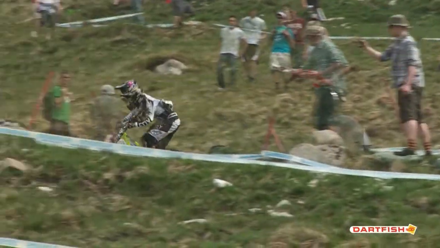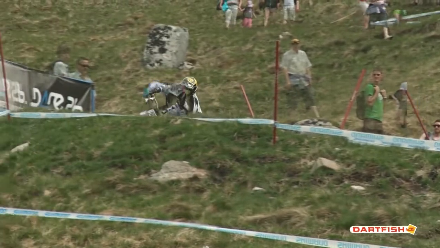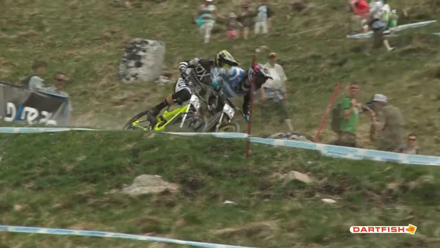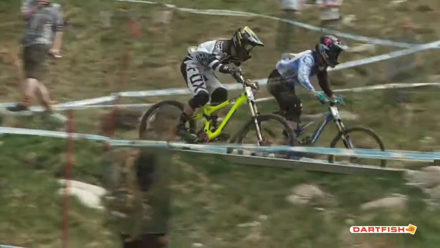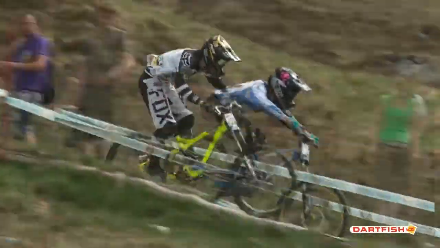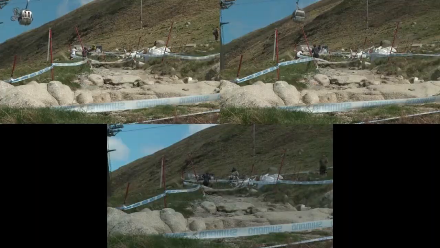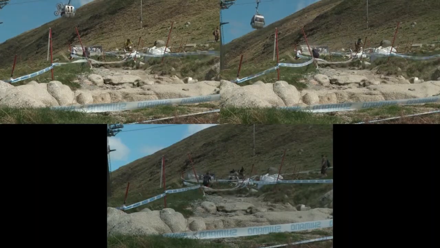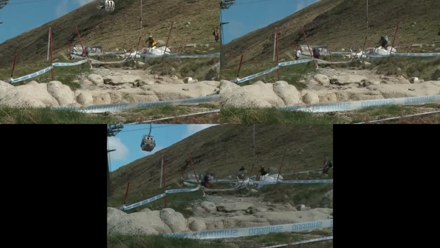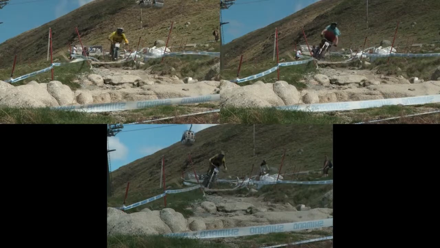Here, Remy is up on Joe initially, but Joe carries greater speed through the corner and pulls out half a bike length lead, which he then extends on the straight. We can display up to 4 side-by-side videos, which very quickly tells us which line choice is fastest.